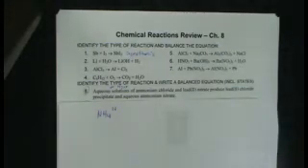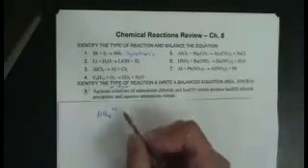So we're going to look at the polyatomic ion chart, and we see ammonium right there. Okay, so ammonium is there.